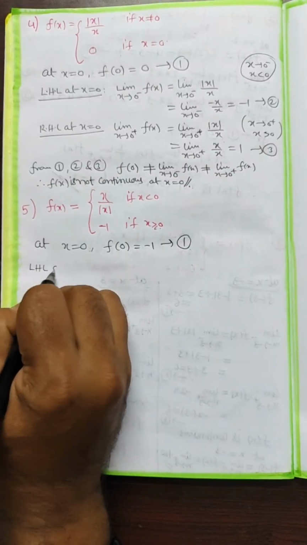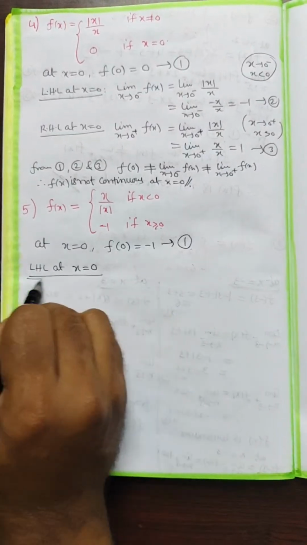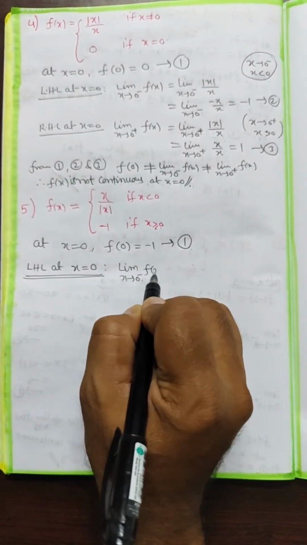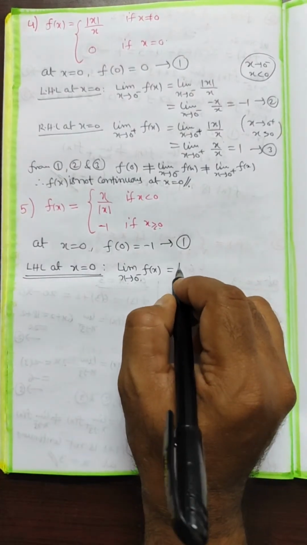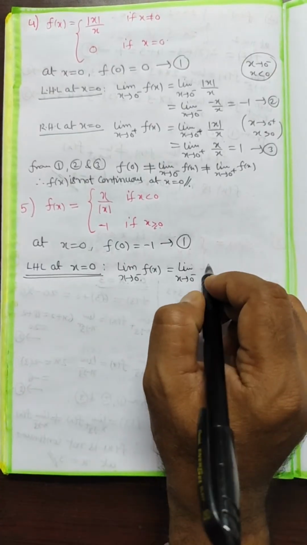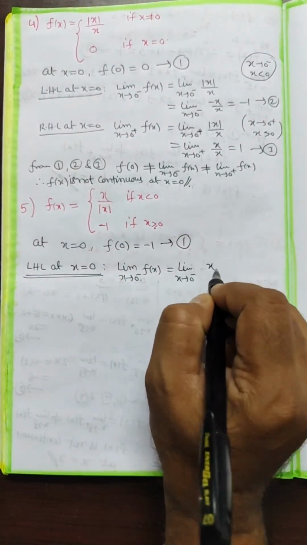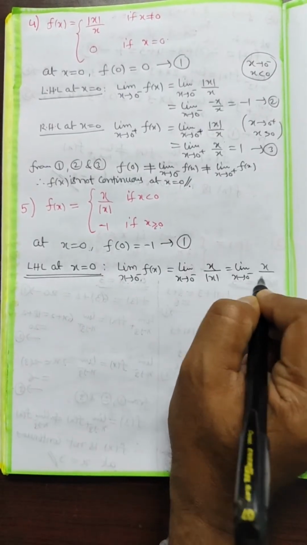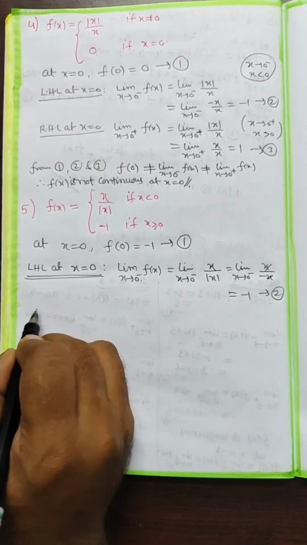Next, LHL at x is equal to 0. Limit x tends to 0 minus f of x. x tends to 0 minus, means x is less than 0. Clearly, x by mod x, limit x tends to 0 minus x by minus x, which is equal to minus 1. Keep it as equation number 2.